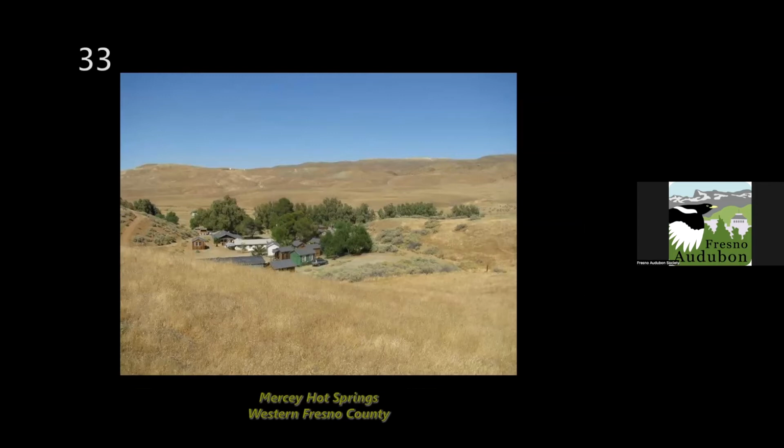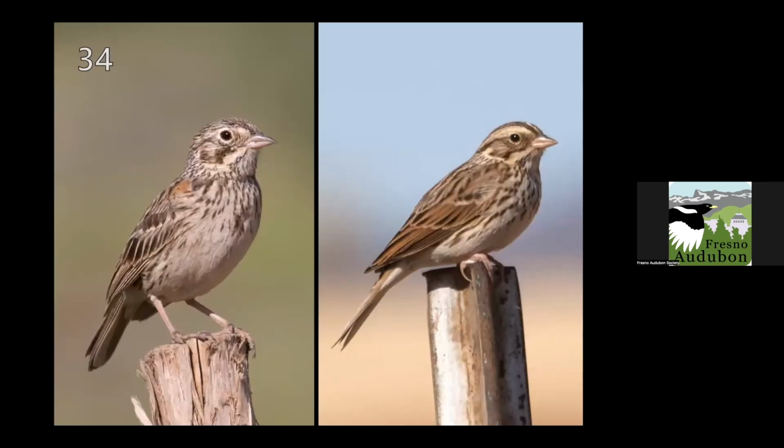Here's another place where you can see both these species, a little bit wetter here at Mercey Hot Springs, and a little bit more vegetation as a result. This area, with its more mesic habitat, tends to have a higher number of Savannah sparrows versus the surrounding outlying area. Those are just some ideas of what you might see when you're separating these two. But side by side, in general, Savannah sparrow is a little bit smaller than the Vesper sparrow, and the tail's a little bit shorter. But those things can still be hard to tell even side by side.